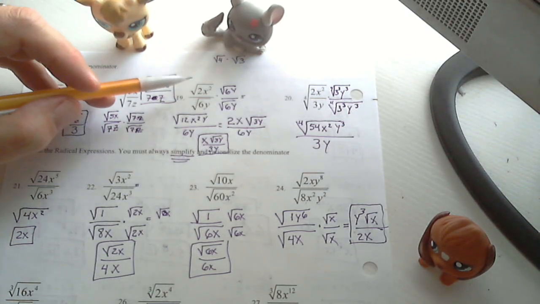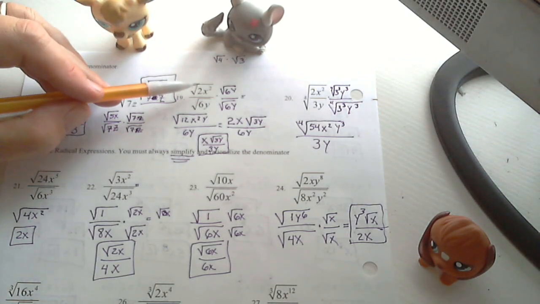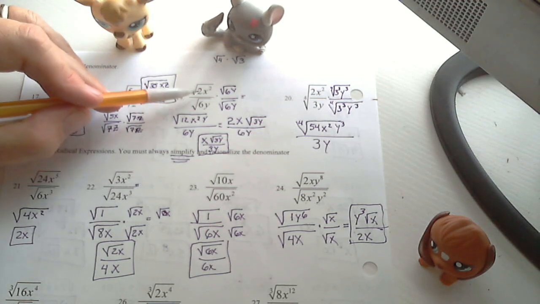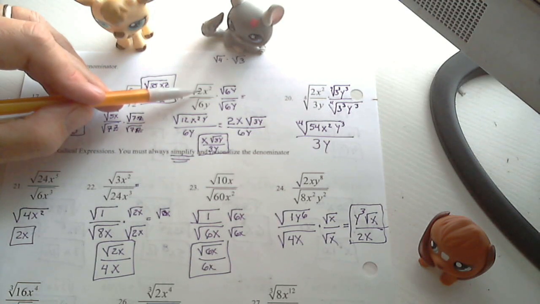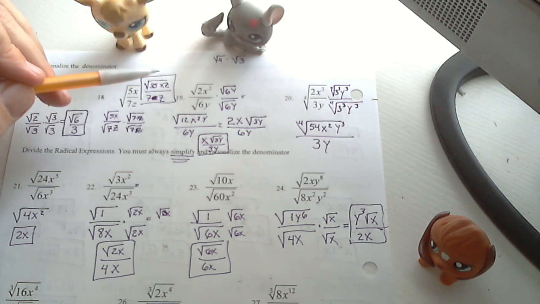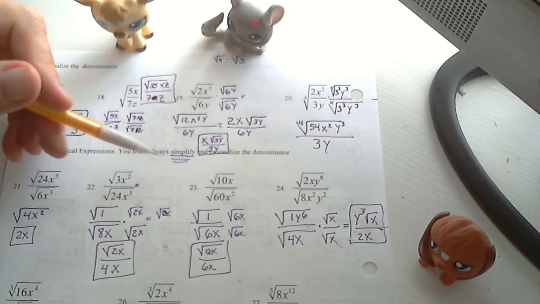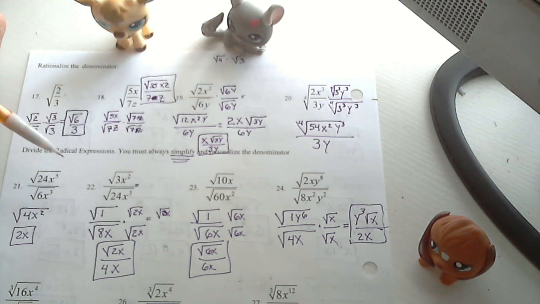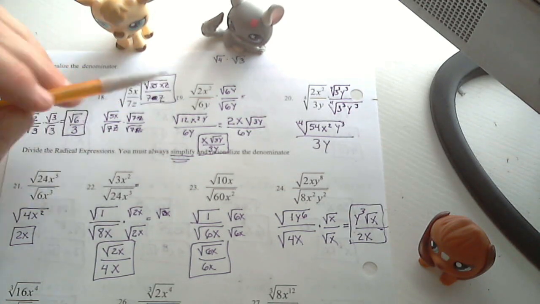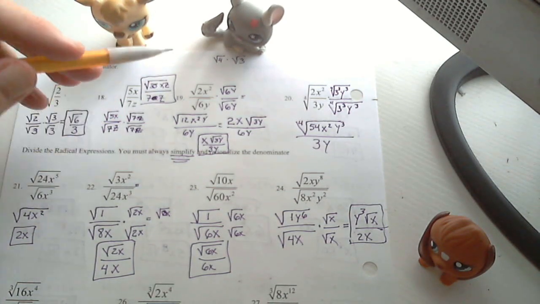Number 19, I'm going to intentionally not do something just to show you what can happen. 2/6 could actually be reduced, and later we're going to do this in subsequent problems to do that first, and that's actually a wise thing. But here I'm going to show you what happens. You can still get to the answer if you don't do that.